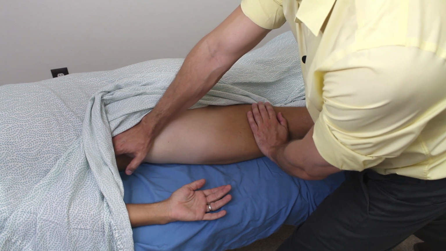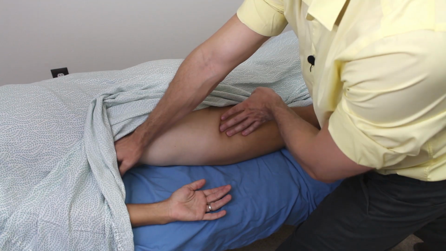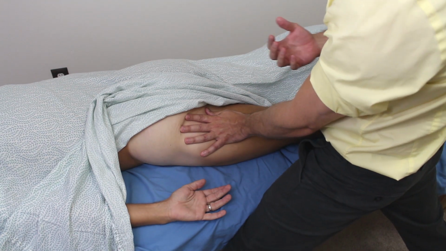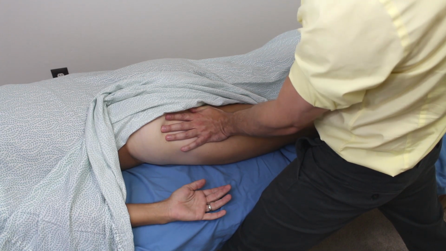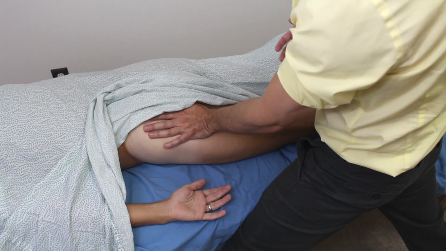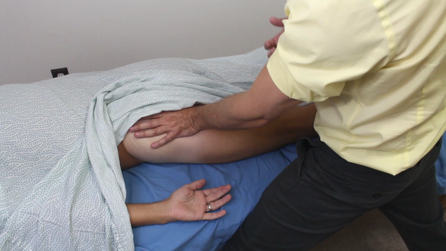By the way, I've got my body braced against the table. My rear leg is resting against the table. I'm giving him my body weight, so I'm never having to use my back muscles to keep myself up. This is a very comfortable massage for me because I'm just leaning.